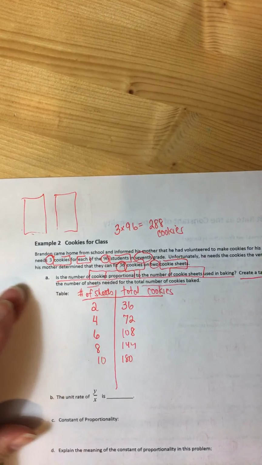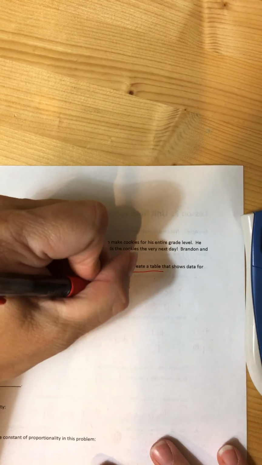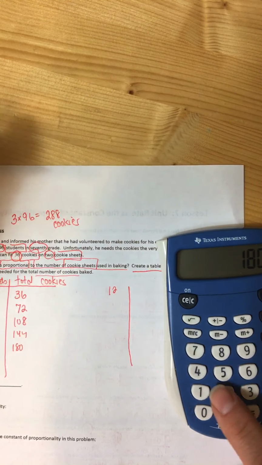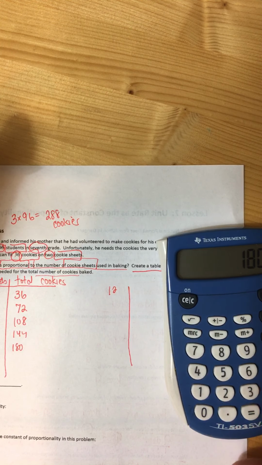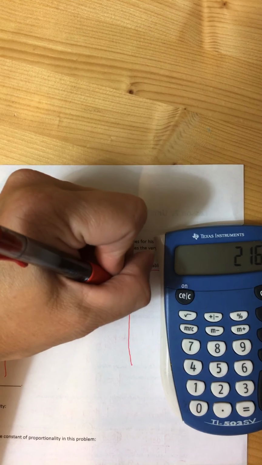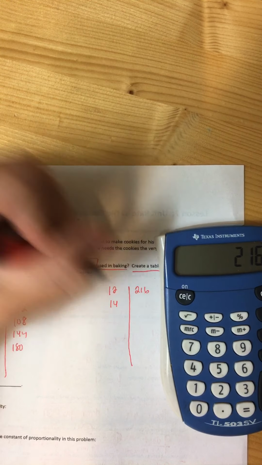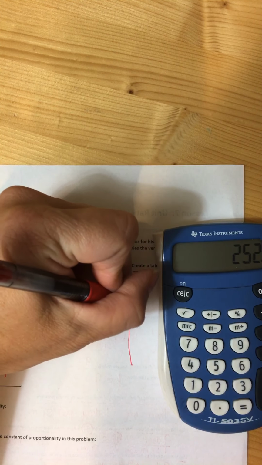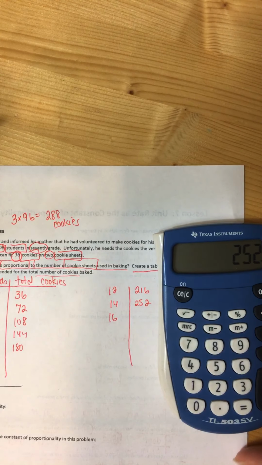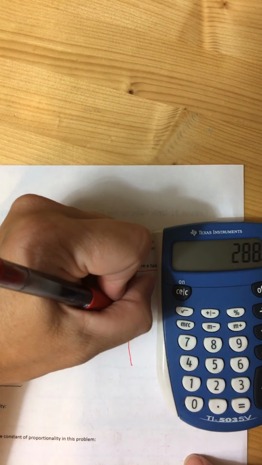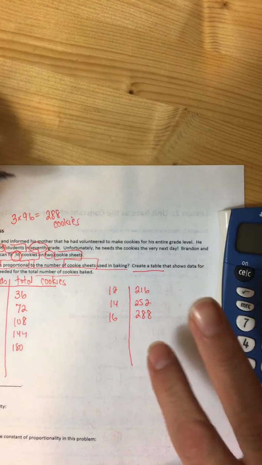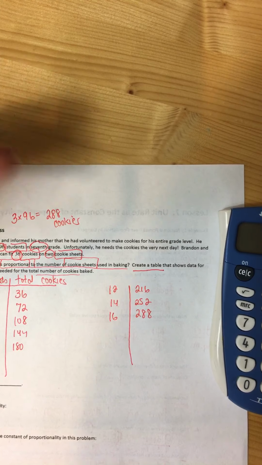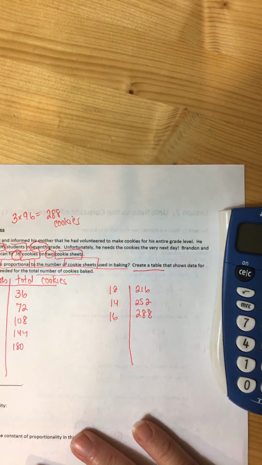And then I'm going to move over here to this side because I'm running out of room. A sideways table would have been good here. 12 sheets, 180 plus 36 more would be 216. And then 14 cookie sheets would be 36 more cookies, 252. 16 cookie sheets would be 36 more cookies. Oh my gosh, right there, I'm at 288 cookies, which is exactly what we needed. Like I said, this is not the only way to go about it.